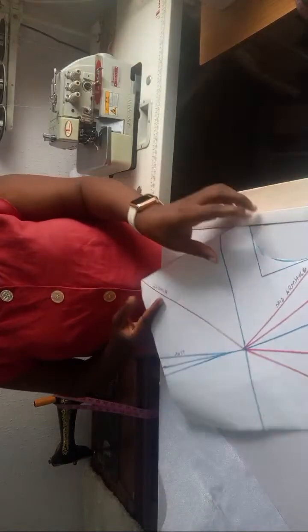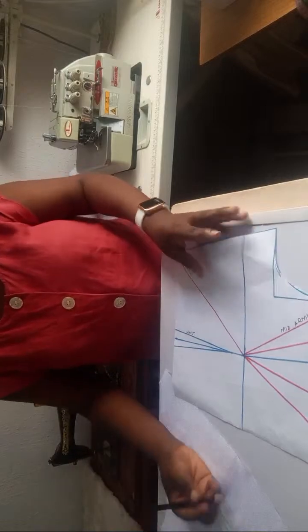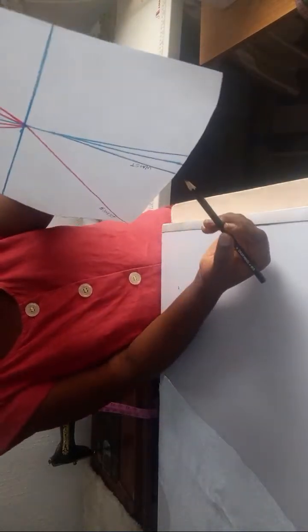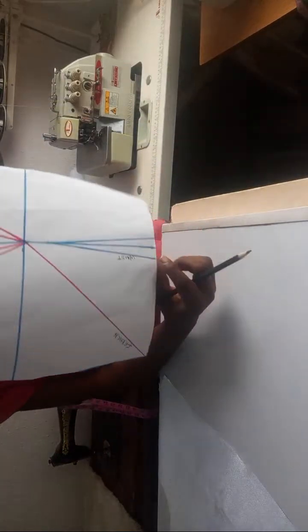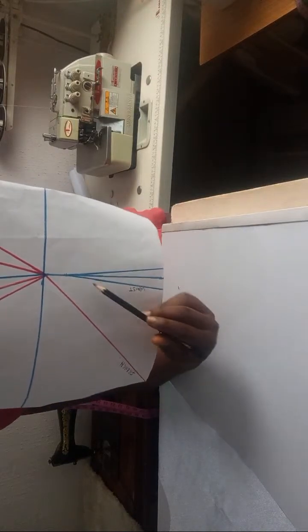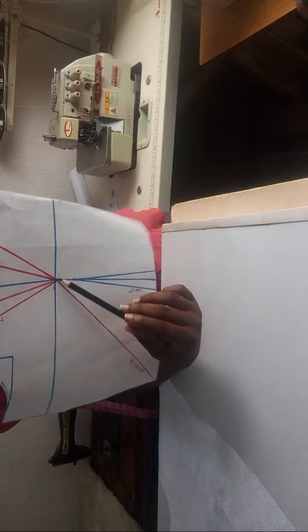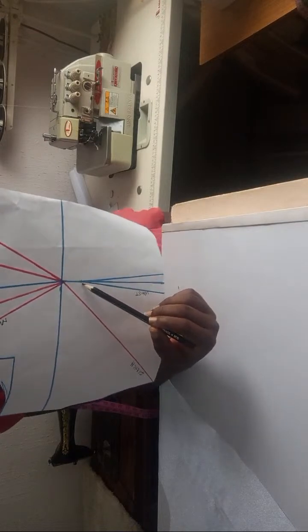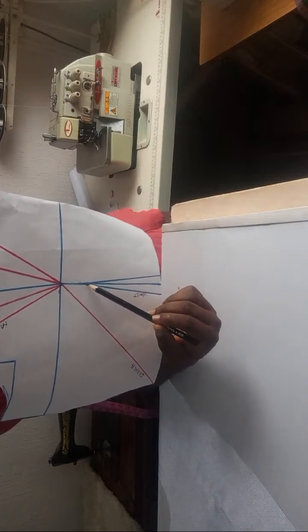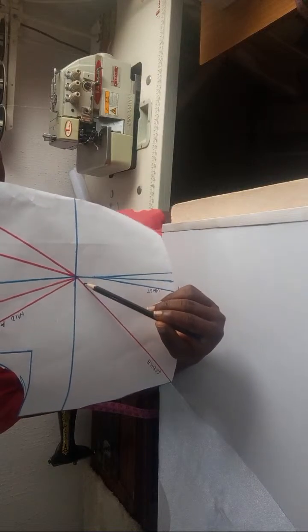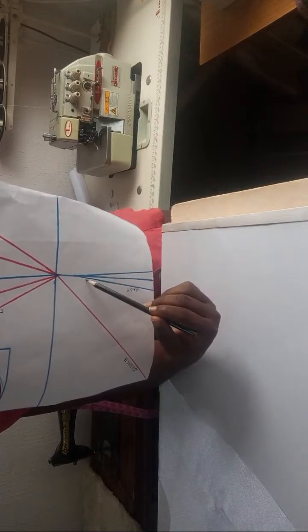So now, if you want to create your dart, if you are making use of 1 inch or 2 inches, here I'm making use of 1 inch for my waist darts. So you can see you connect the waist darts to the bust line. The waist dart is not on the bust line. It is 1 inch below the bust line. So that's the waist dart.